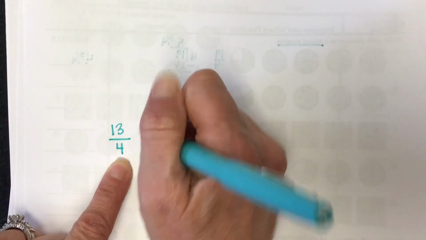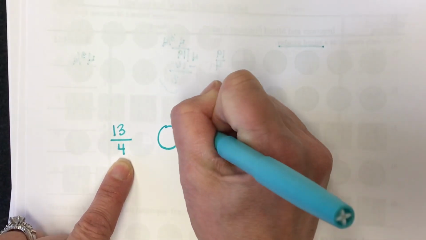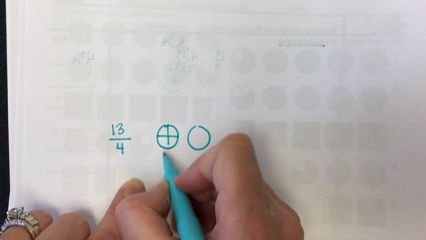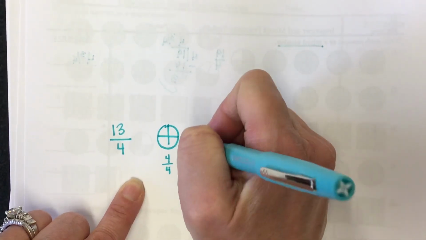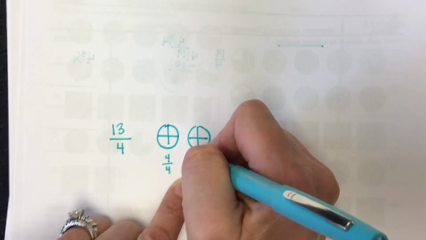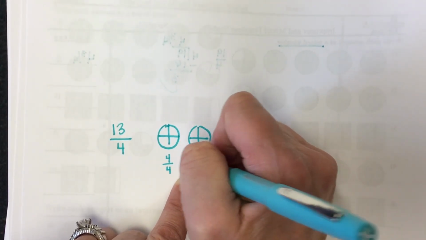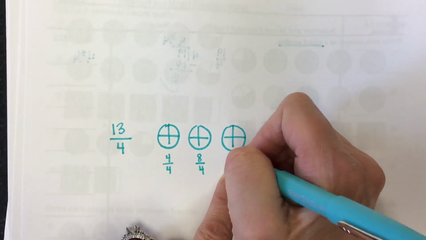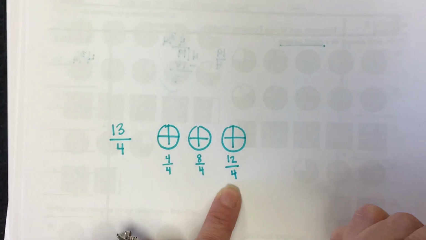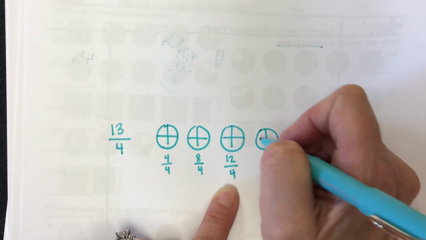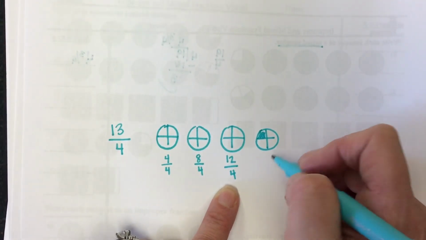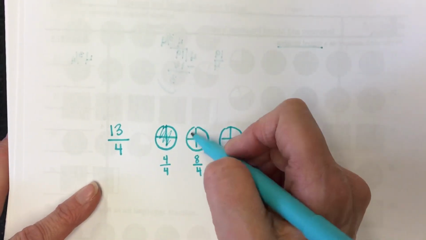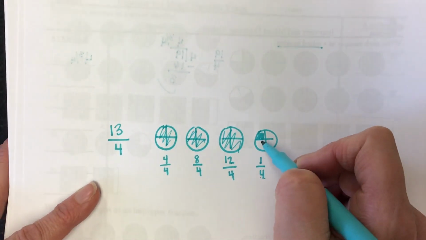Chloe, do this with me. So, draw your circles. Okay. How many fourths are in this one? That's 4/4. How many fourths are in this one? So that's another 4/4, which gives me a total of 8/4. How many fourths are in this one? That gives me another 4/4, which is 12/4. And then I need to have how many more over here? 1. So now I have 13/4, and that equals 3 and 1/4.